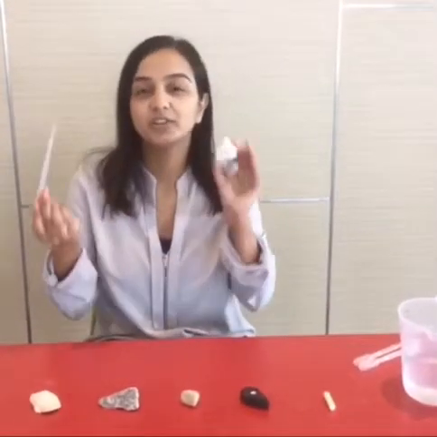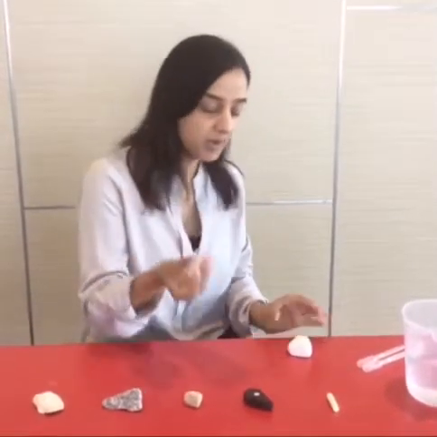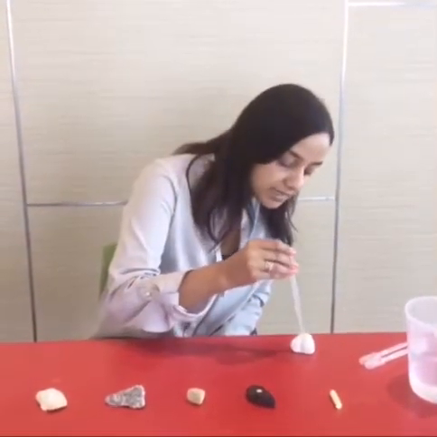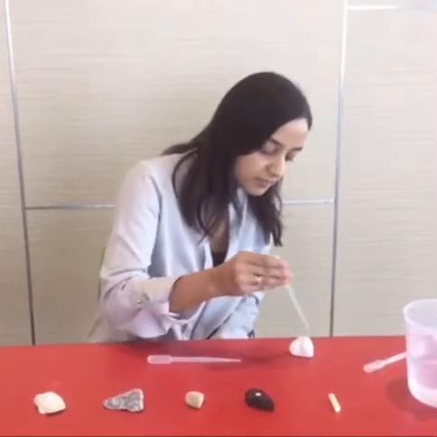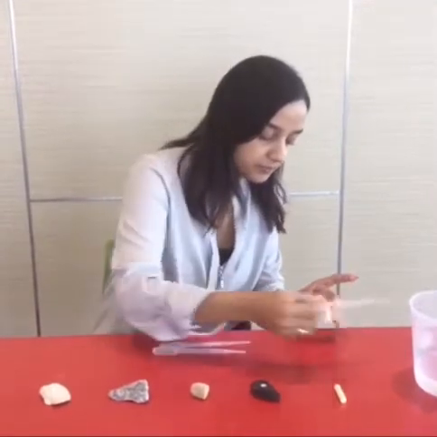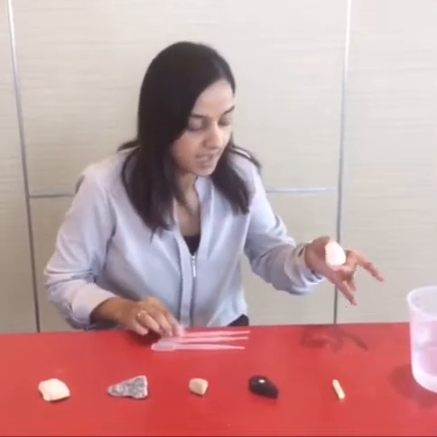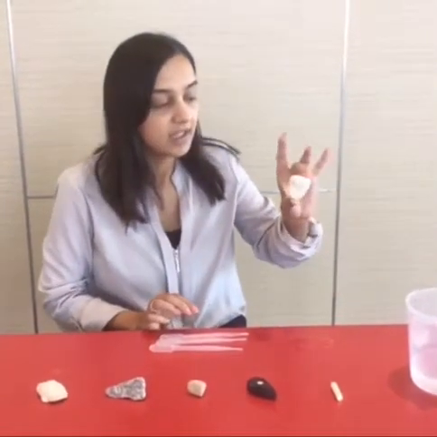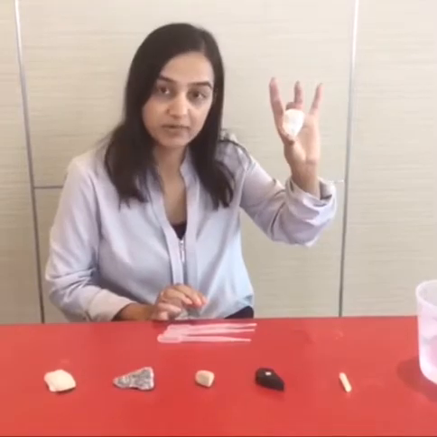Rock number 1, chalk. Let's test to see if this rock is porous. Remember, I am using 3 to observe. That's 1, 2, and 3. And as you can see, the rock has absorbed the water. It's porous, everyone.